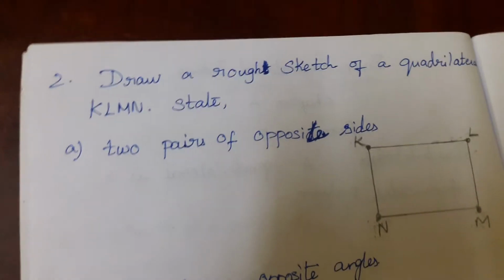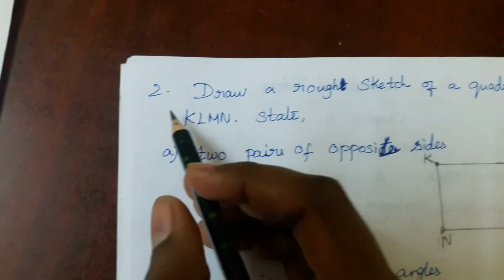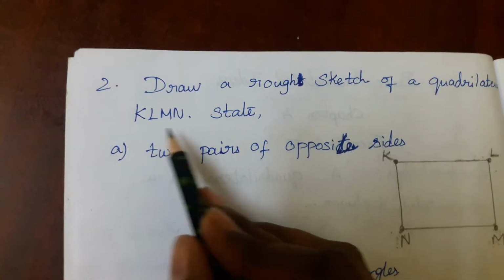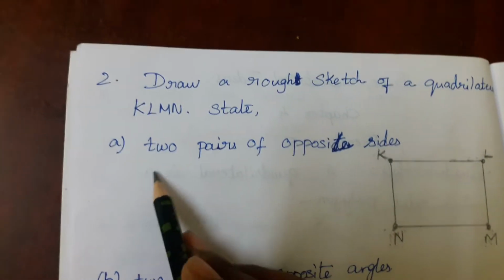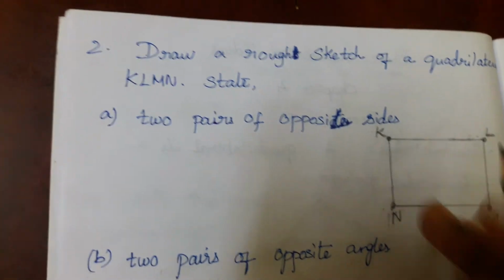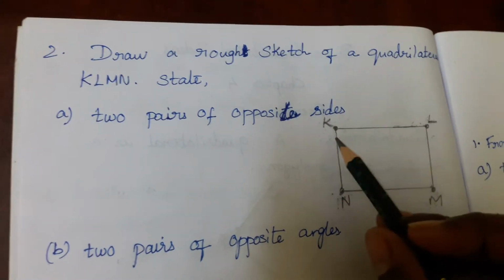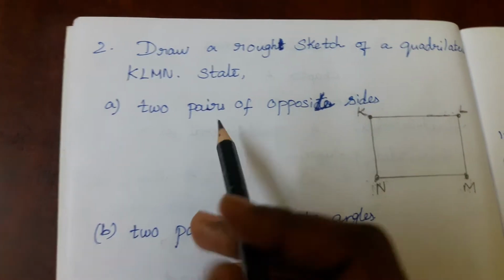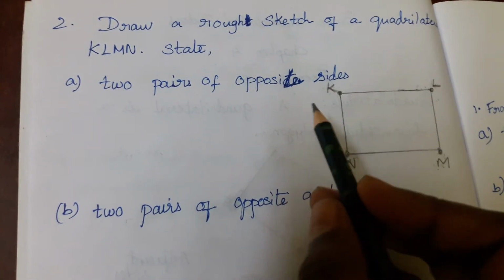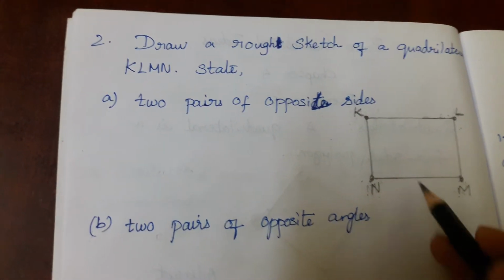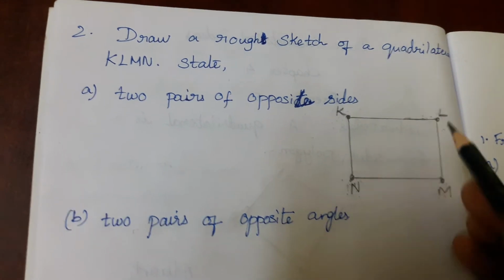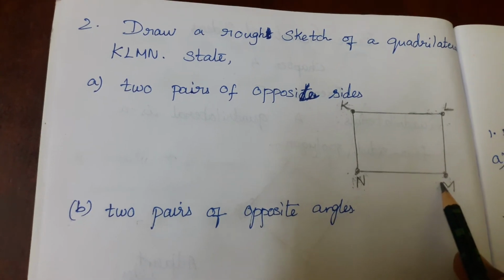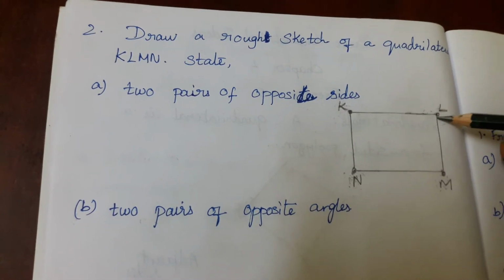Now, let's see the second sum. Draw a rough sketch of a quadrilateral KLMN. State two pairs of opposite sides. So, the rough sketch of the quadrilateral KLMN. Now we have to say two pairs of opposite sides. Opposite sides are KL and NM. Similarly, KN is opposite to LM.